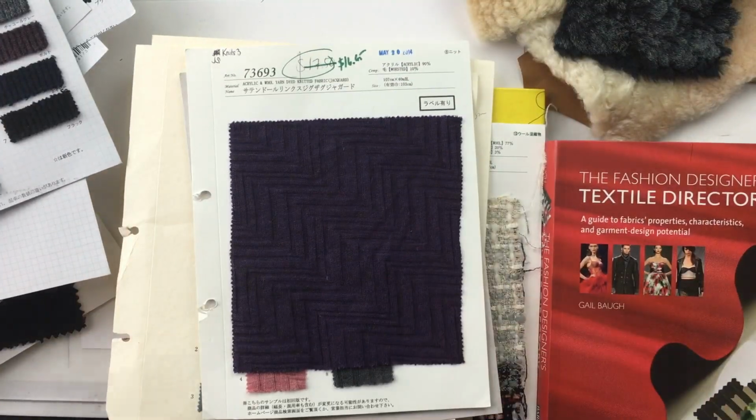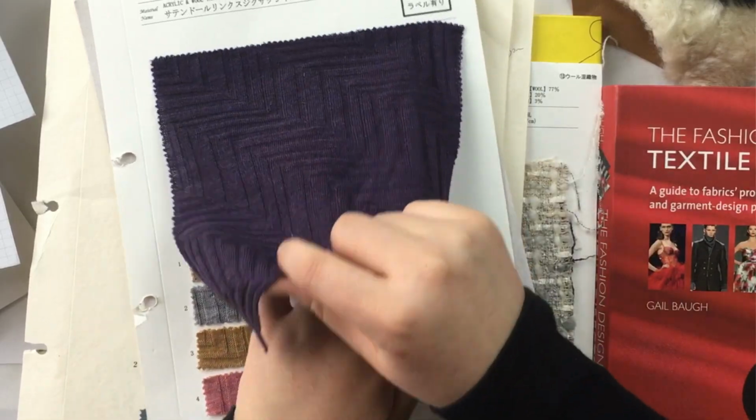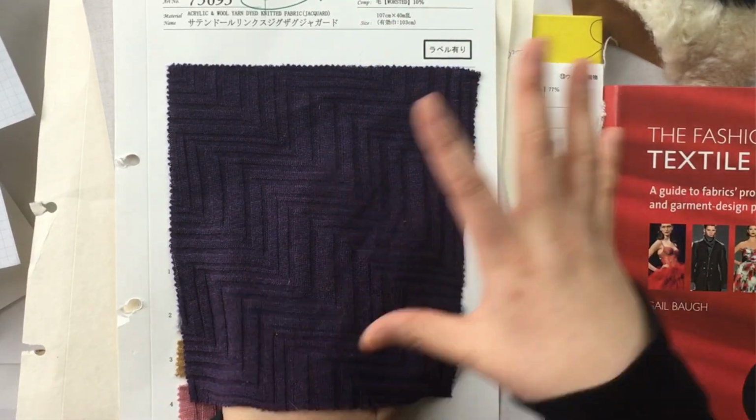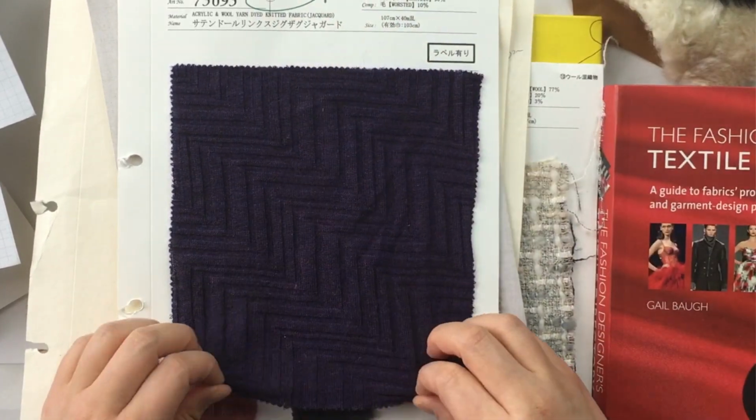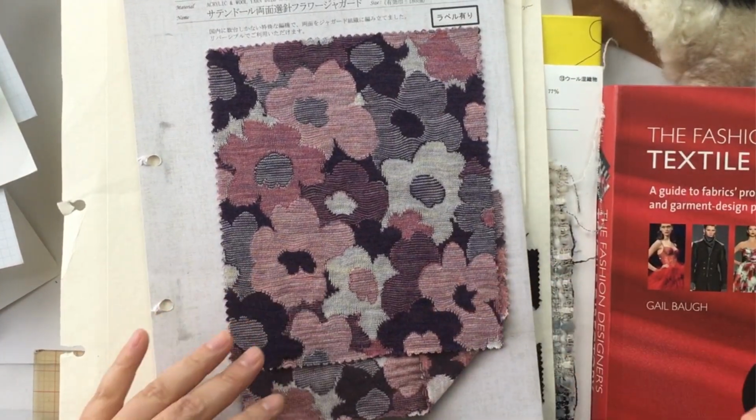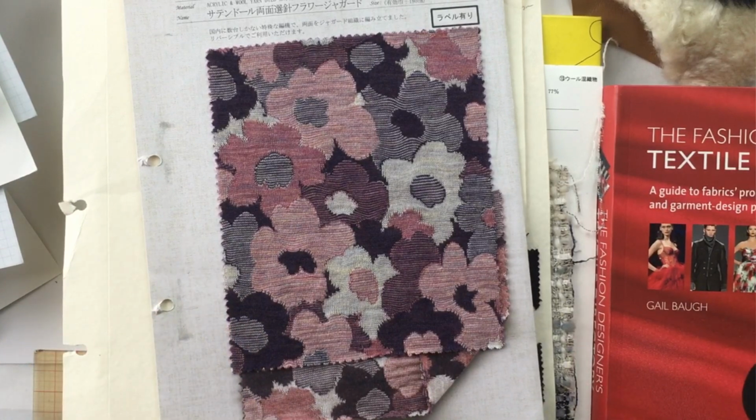You can also have jacquard knits. Look at this. I love this. It has this awesome chevron bias structure. And here is a knitted jacquard using multiple colors.